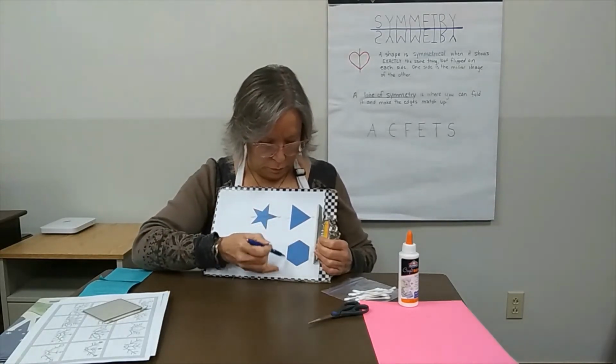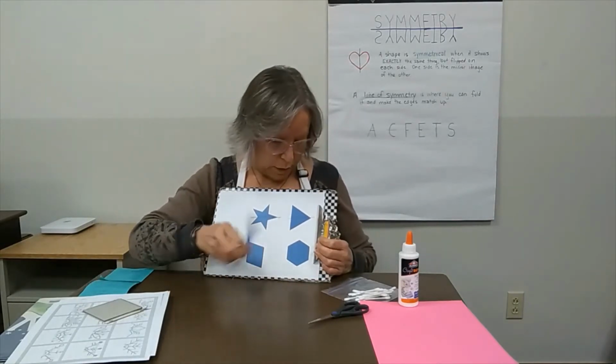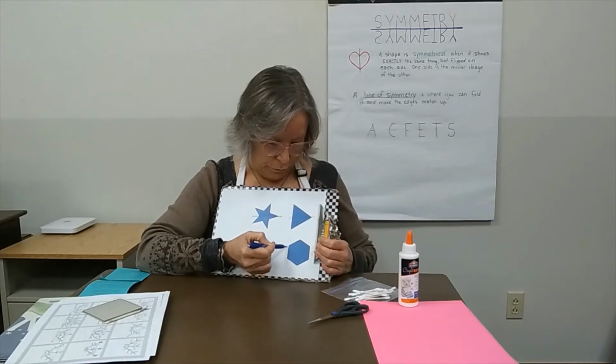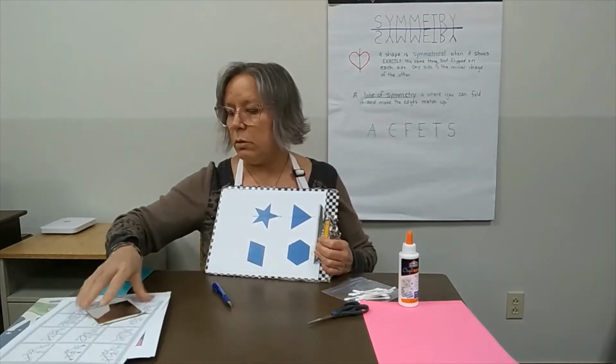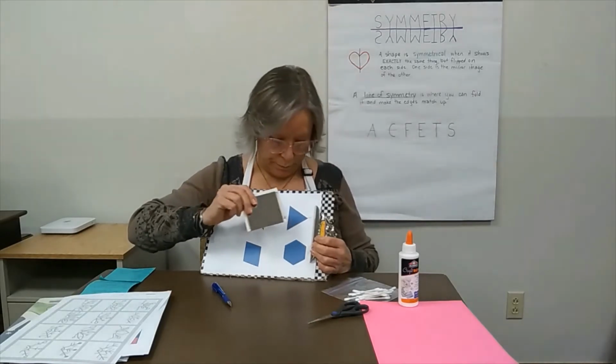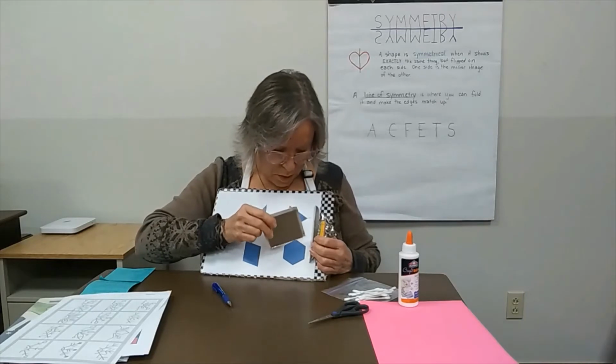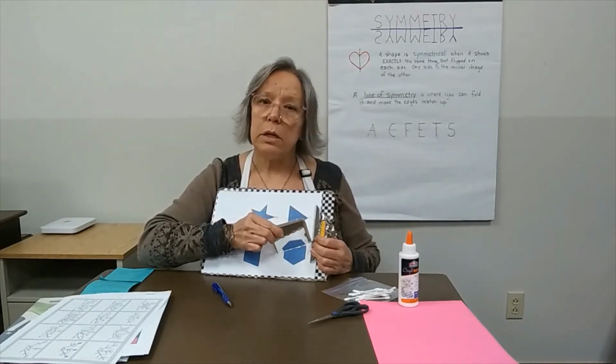And this is a hexagon. Six-sided: 1, 2, 3, 4, 5, 6. Where might our line of symmetry be there, if it has one? I think I gave the answer away. It does have one. Let's see.